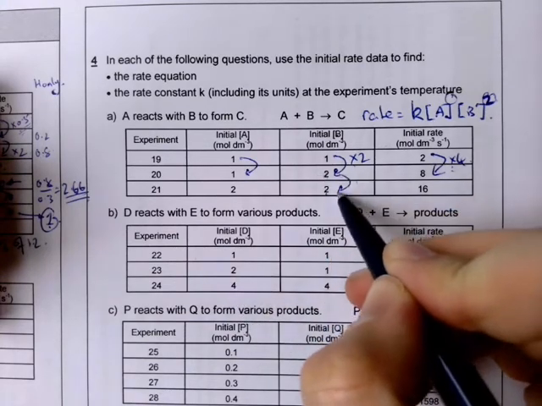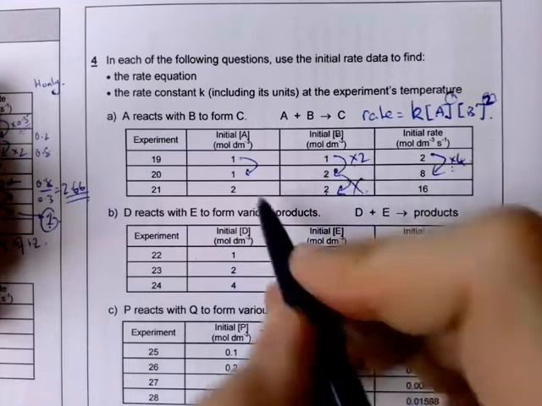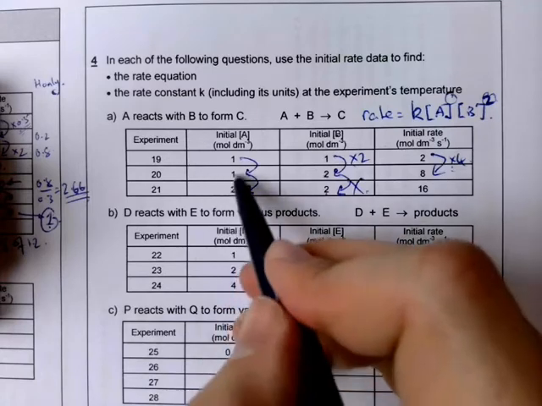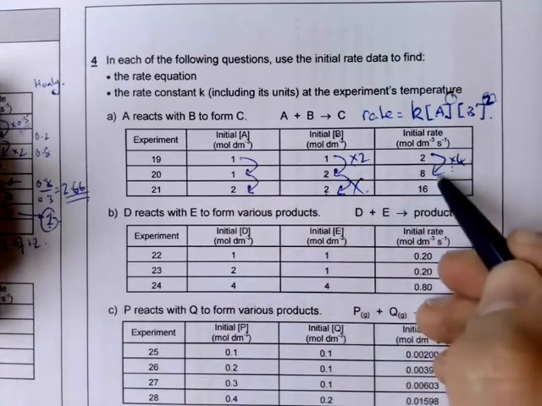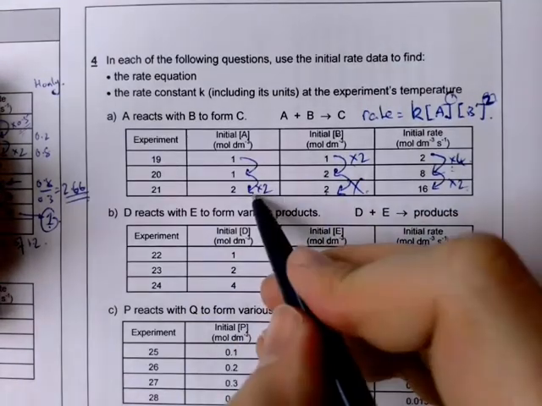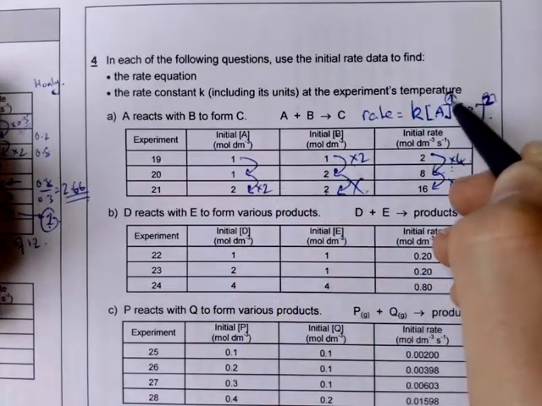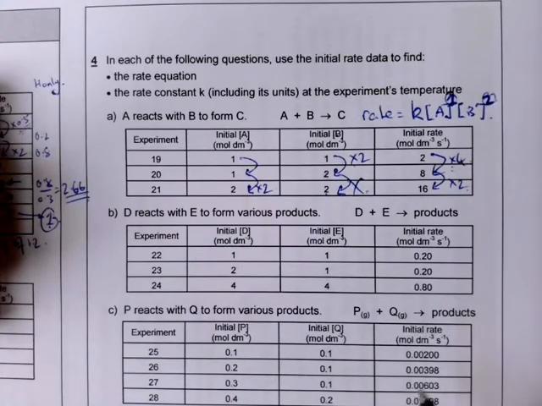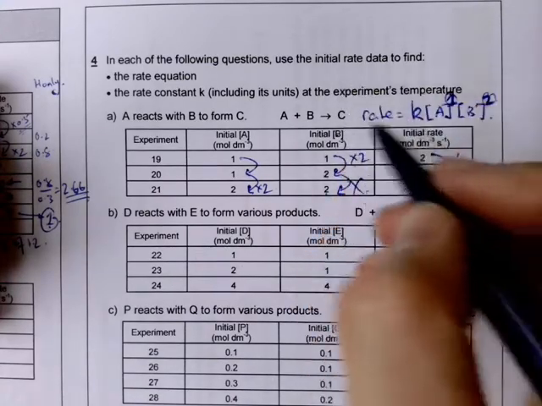So here there's no change. Okay, there's no change here, and this doubles. All right, so any change here will be entirely due to A, and I get A times by 2. So this is times by 2, this is times by 2, which means that the order with respect to A is 1. Okay, so I have now the rate equation.